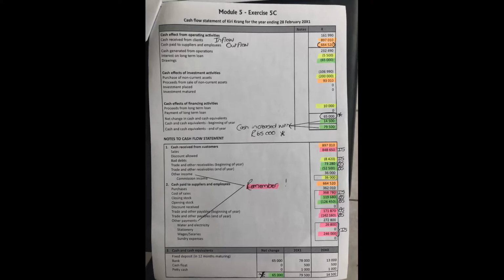Okay, remember we're going to calculate the total stock purchased first, and then after that we are going to do a correction on that amount to get to the cash that was paid for purchases, for the purchasing of stock. All right. Okay. So the first small calculation what we do is to work out what was the total purchases of stock.